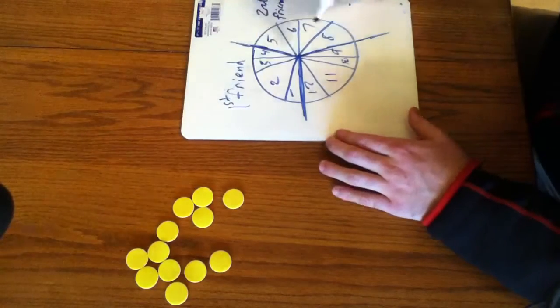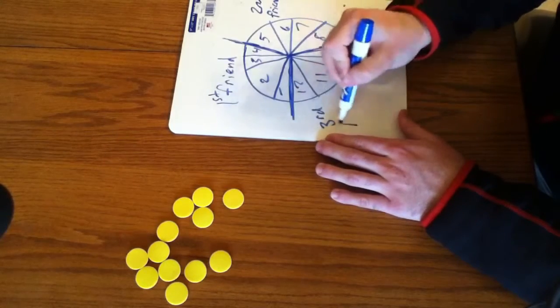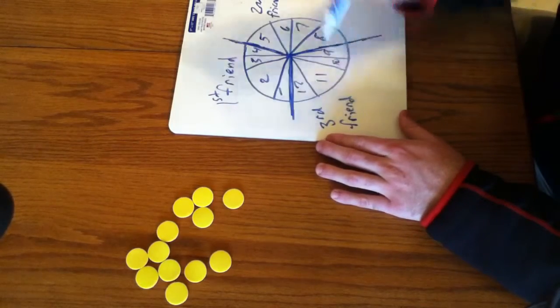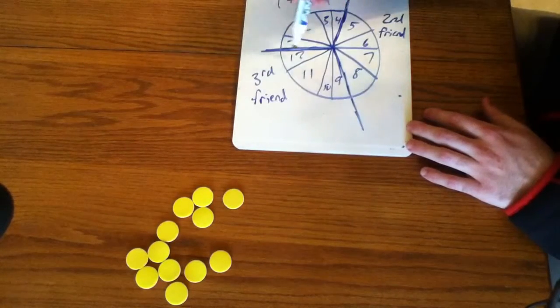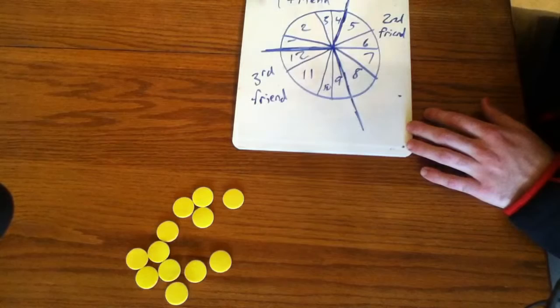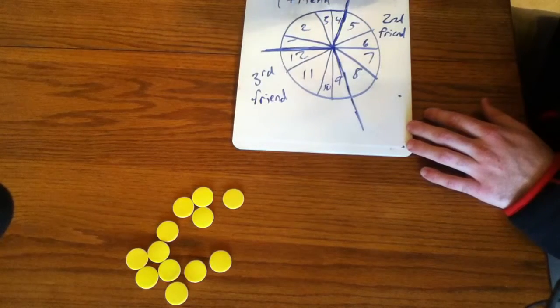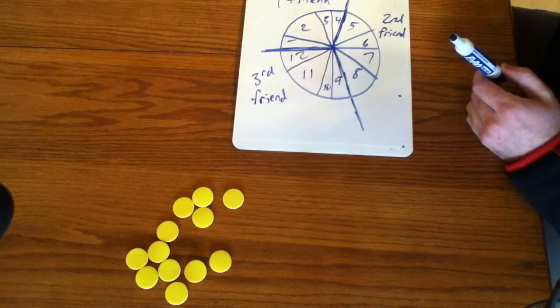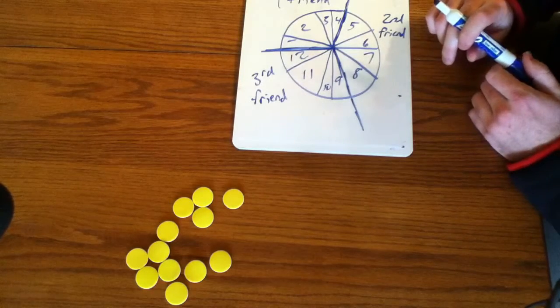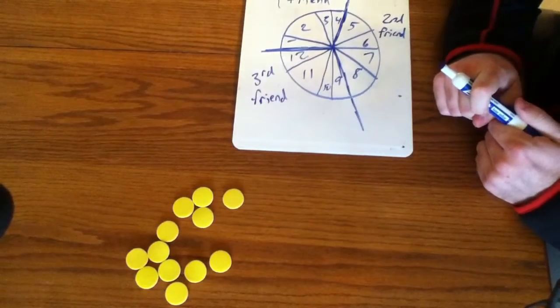And then these 9, 10, 11, 12, these last 4 represent the third friend. So if we look at this, we took our whole, which was divided into 12 equal parts, and we divided it into 3 groups, each group having 4 equal parts. So each friend got 4 out of the 12 marbles. And so yeah, that is fractions.